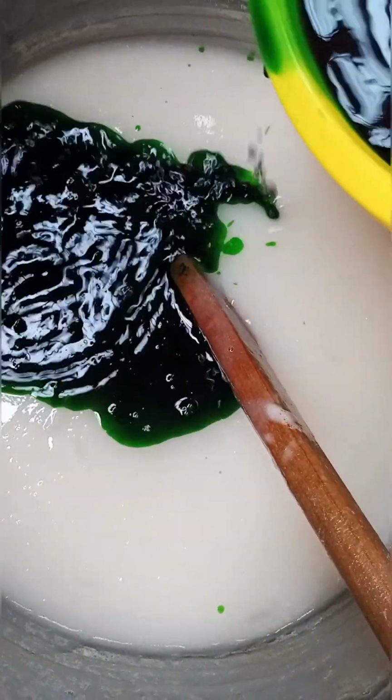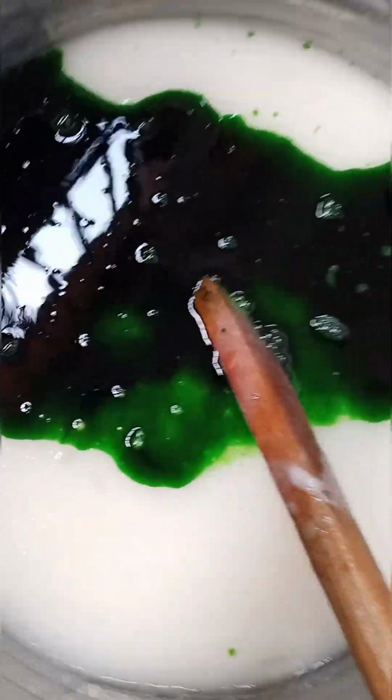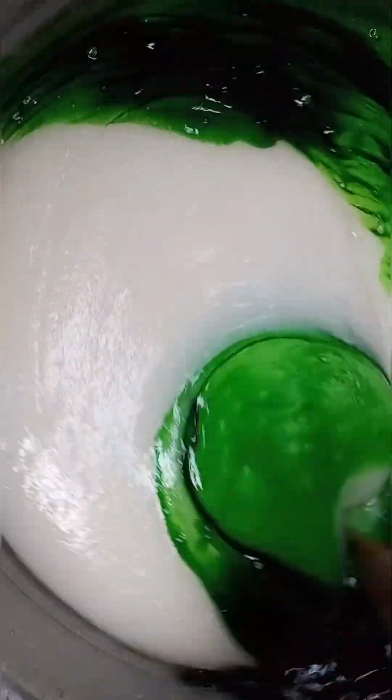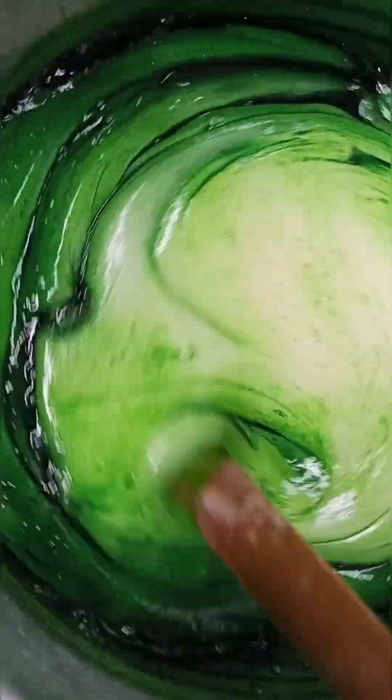The next thing I'm going to be adding now is our color. This is green color. So I'm adding our color to it. This is water soluble color, so it was dissolved in water.